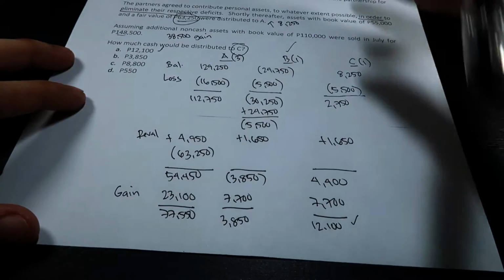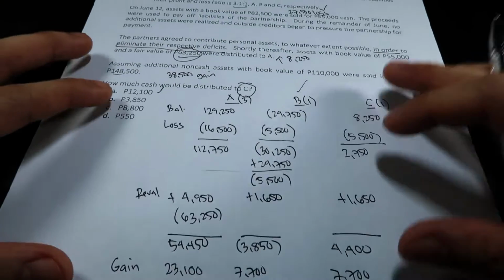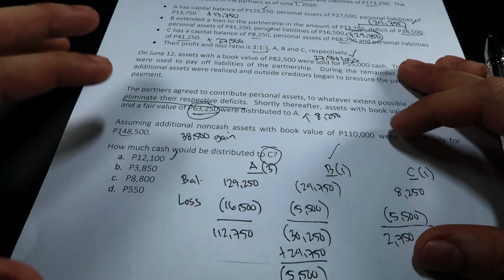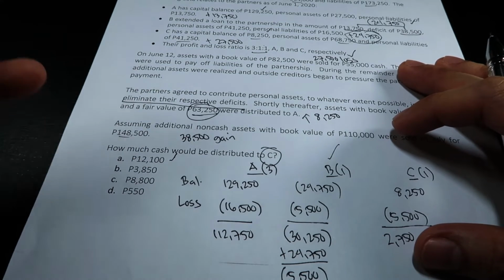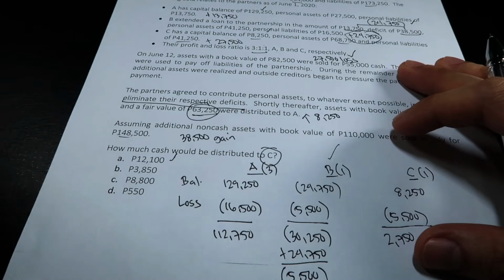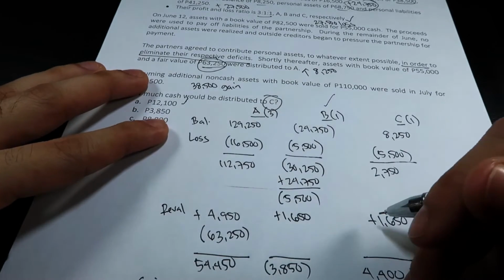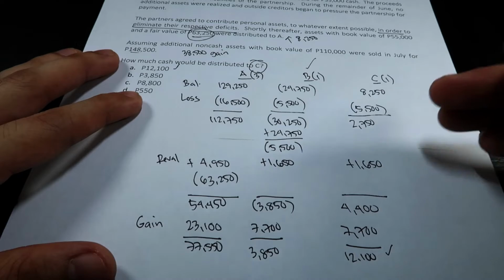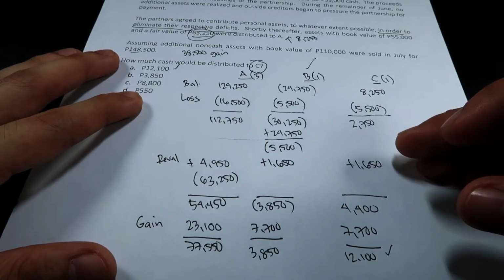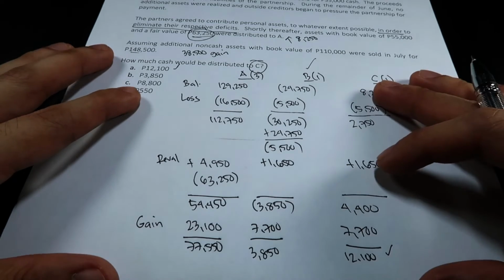Okay, this is not lump sum liquidation. Ito yung main difference niya. Because in installment liquidation, hindi mo na mabenta lahat agad ng non-cash assets. You still have a balance of your non-cash assets at this point. Okay? You will assume that the remaining book value of the non-cash assets will be sold for 0. Okay? Lost na silang lahat.